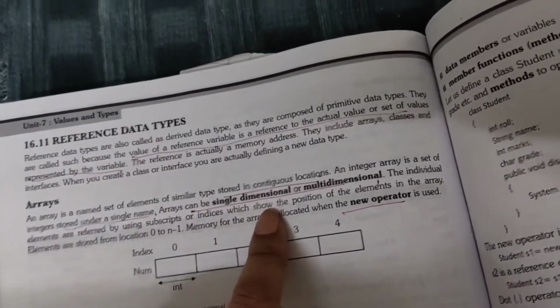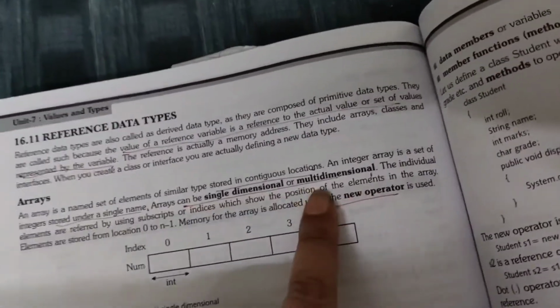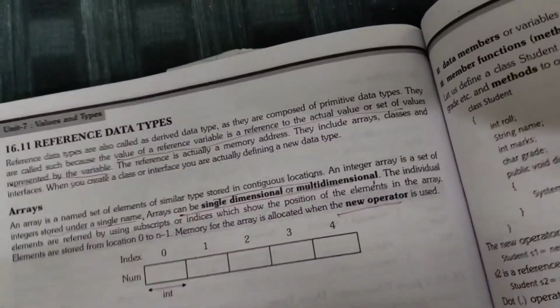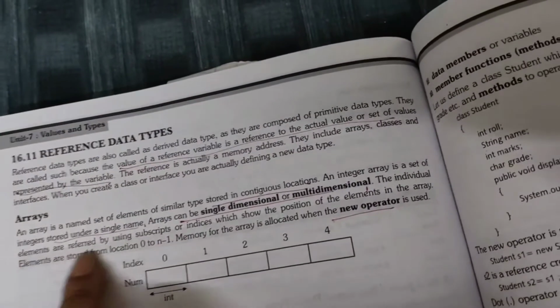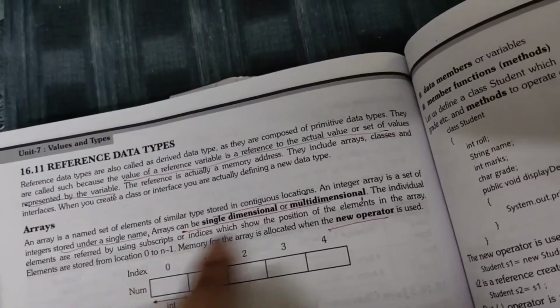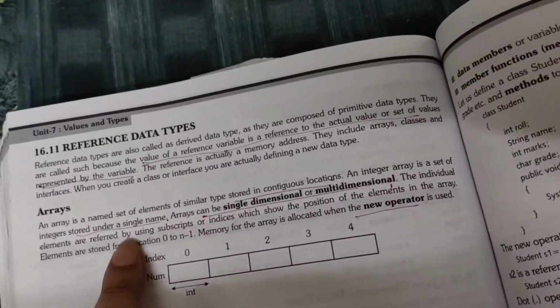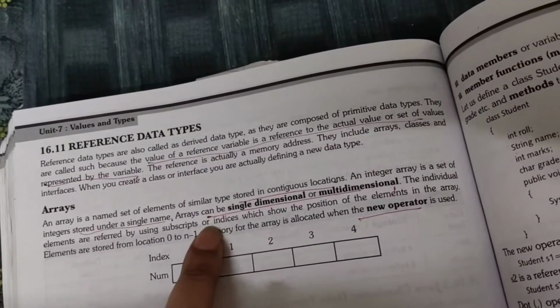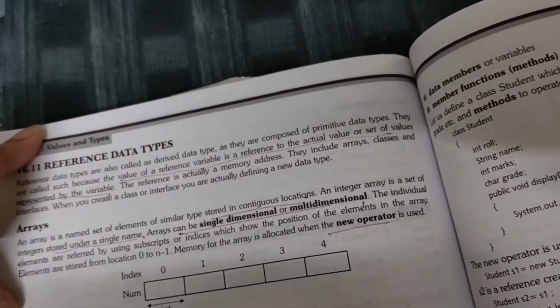Arrays can be single dimensional or double dimensional also, or multi-dimensional. The individual elements are referred by using, now see here, subscript or indices, which show the position of the element in the array.